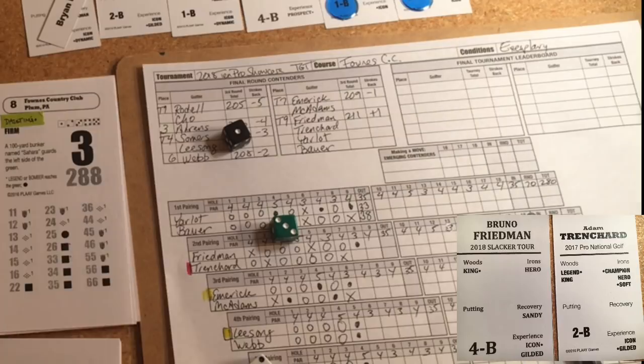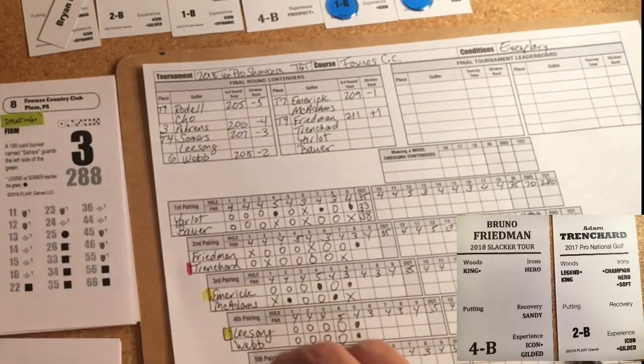So, yeah. He gets to +2. Still 1 over on his round, though. Not a good start.